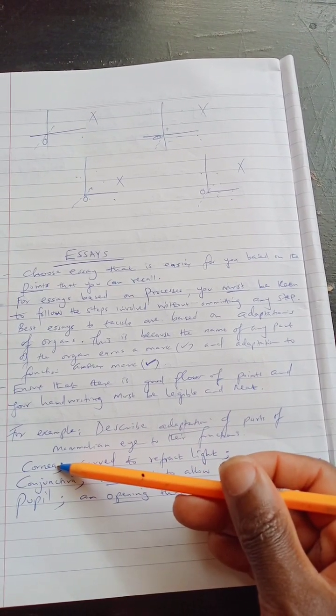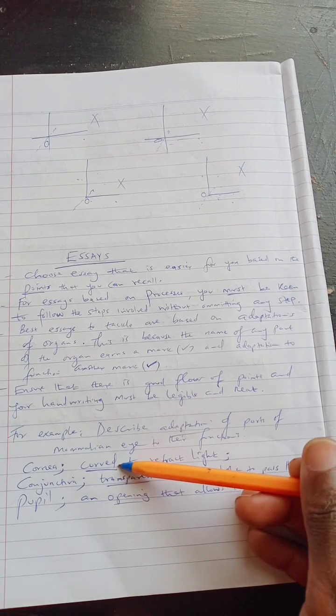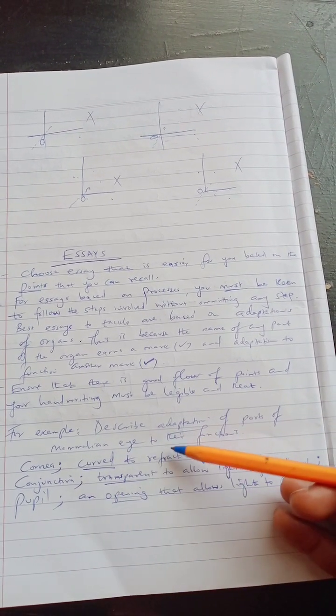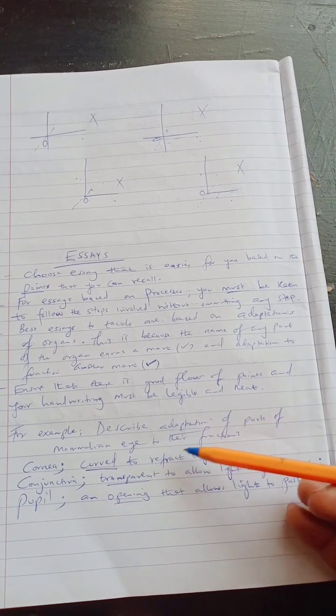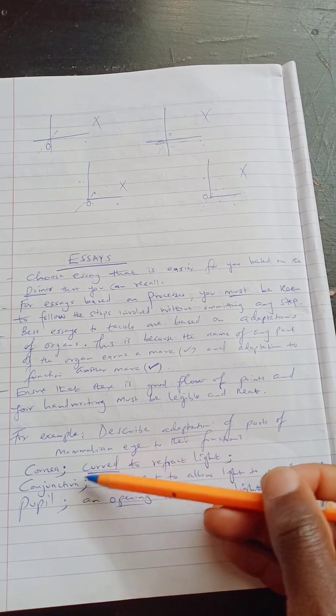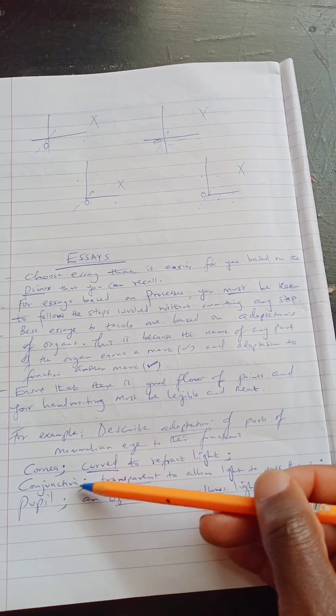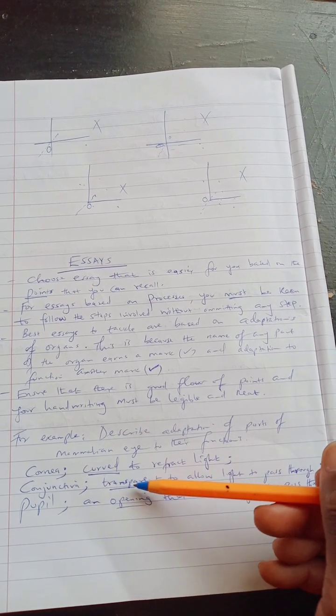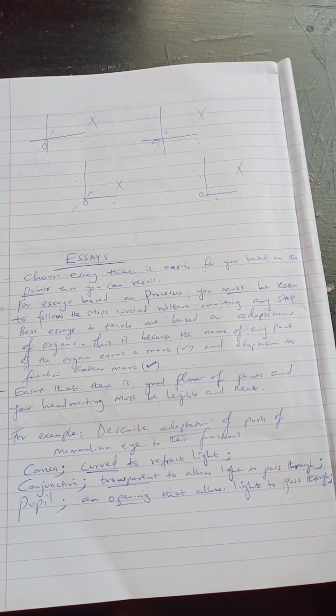Cornea, the name of the structure, tick. Curved, adaptation to refract light, function. Both of them correct, tick. If one of them is wrong, you don't get a mark. But if both of them are correct, you get a mark. Then the other part is conjunctiva, correct spellings, tick, mark. Transparent, to allow light to pass through, another mark.